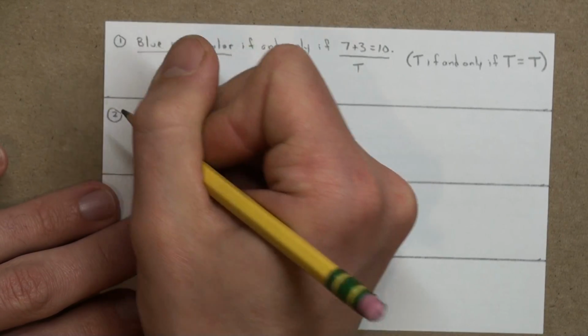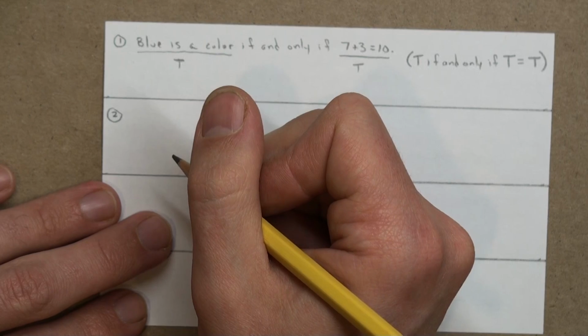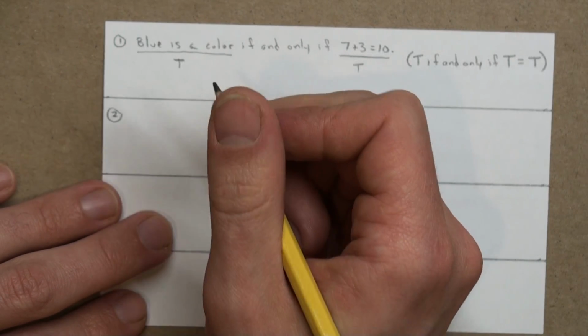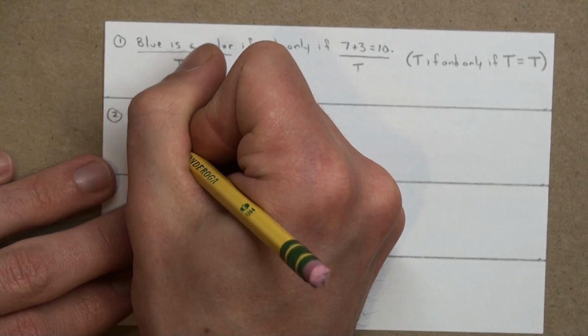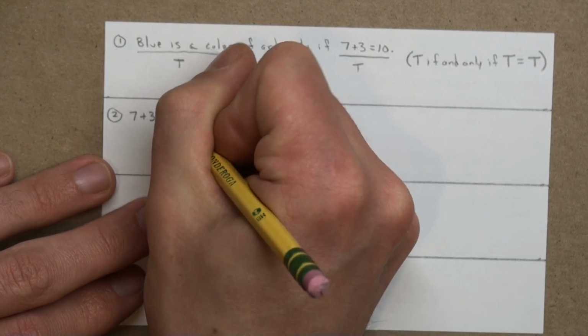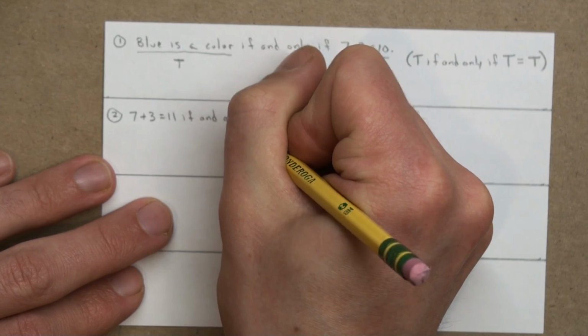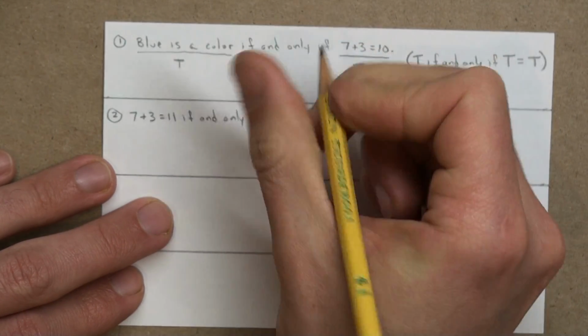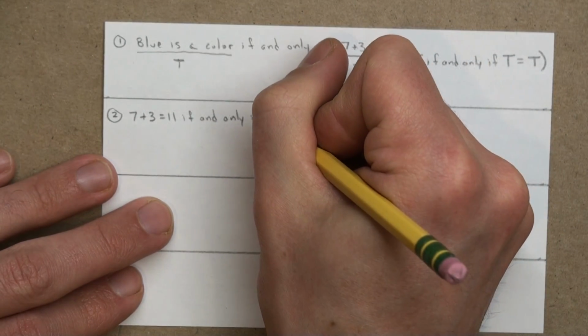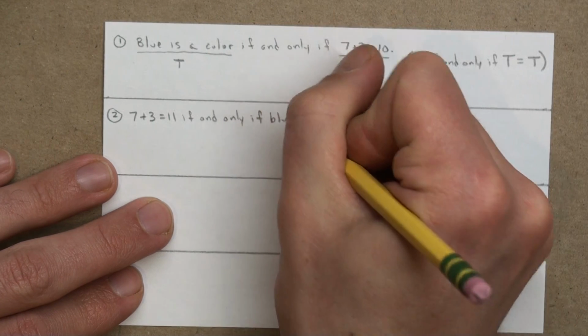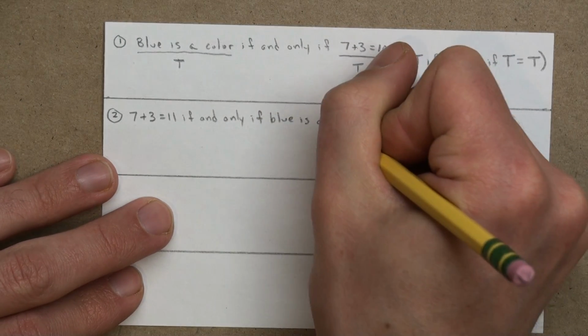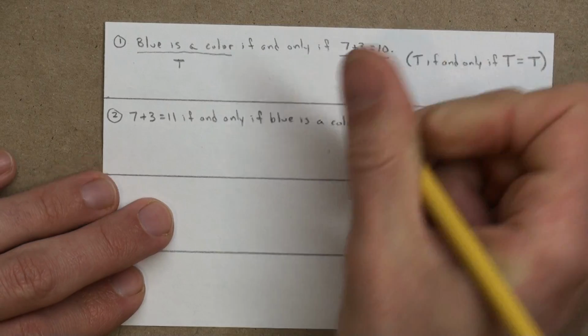So for the second one, let's say 7 plus 3 is 11 if and only if blue is a color.